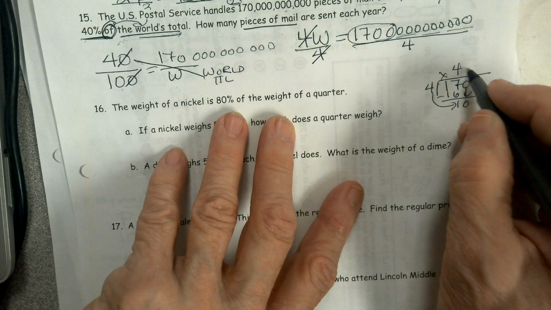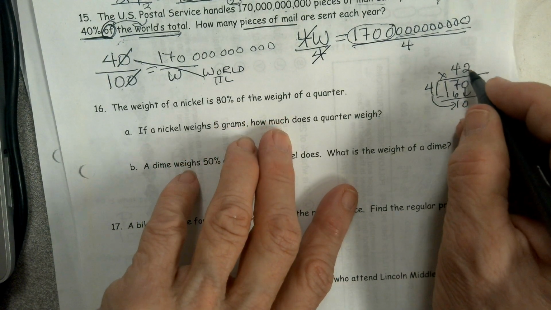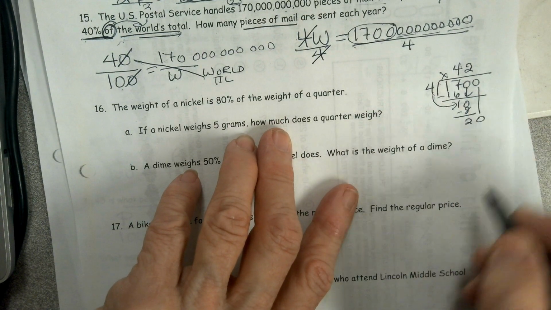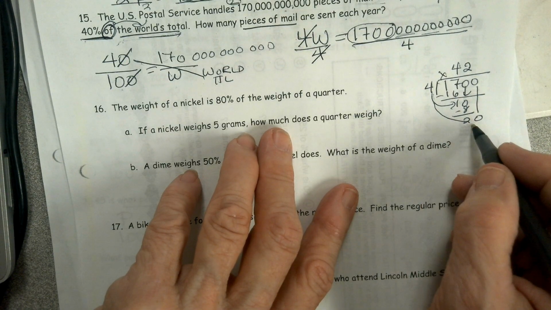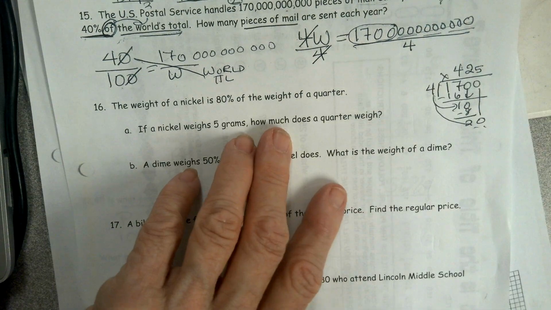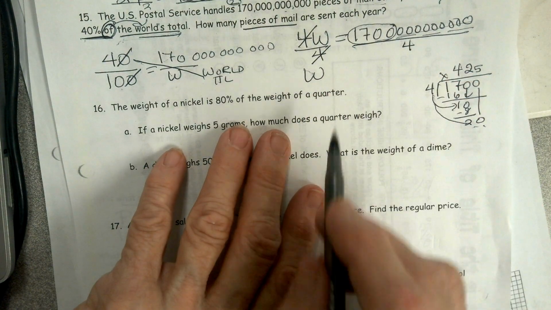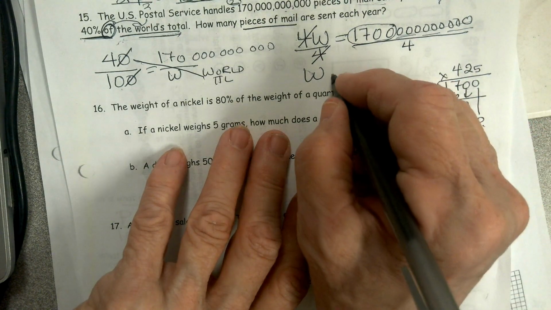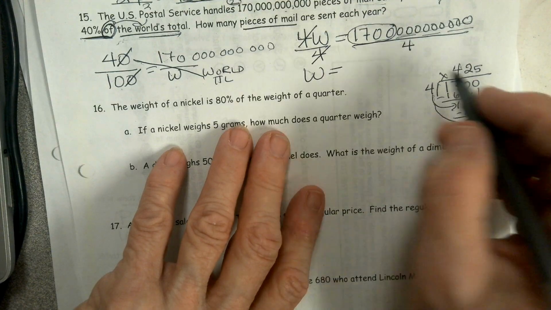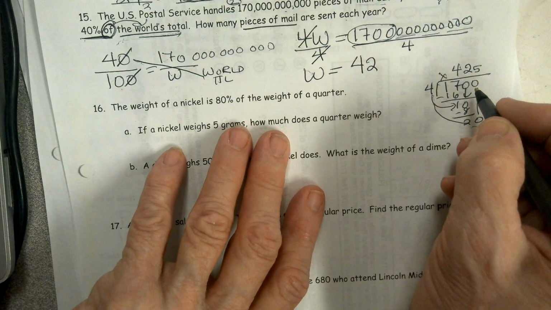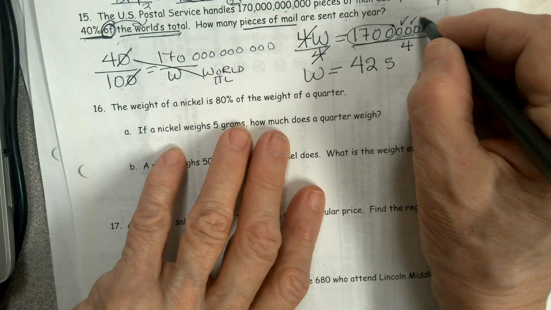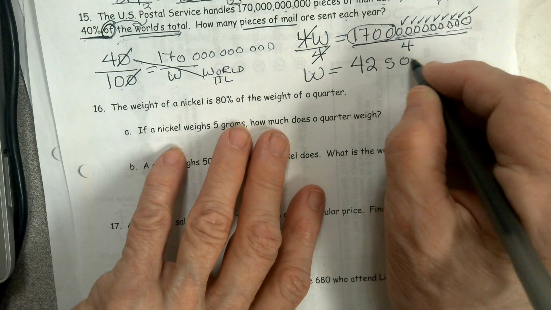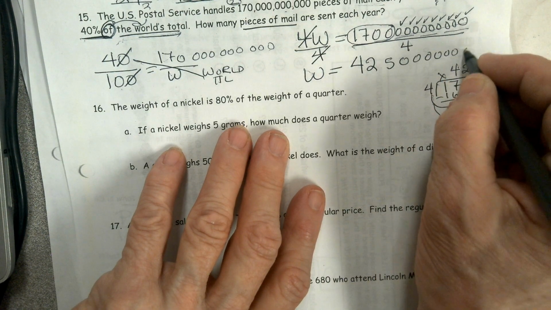Then 4 goes into 10. How many times? 2. 2 times 4 is 8. Subtract. I get a 2. Bring down. 4 goes into that how many times? 5. So the world's total of mail, I don't have room to even write it, but the world's total for mail is 4, 2, 5 with 1, 2, 3, 4, 5, 6, 7, 8, 9 zeros. 1, 2, 3, 4, 5, 6, 7, 8, 9.